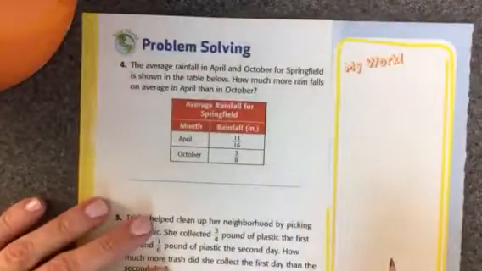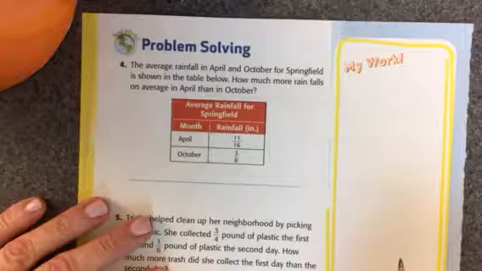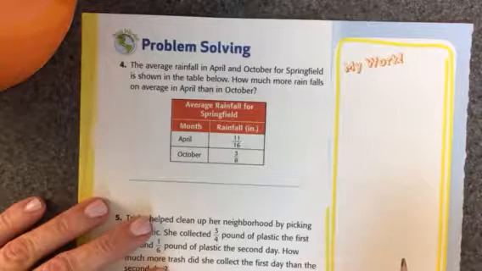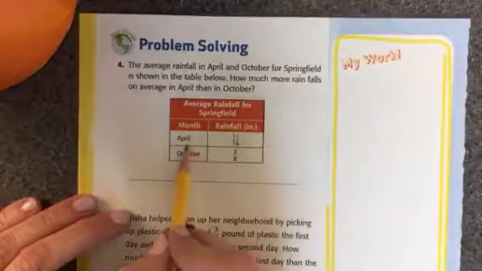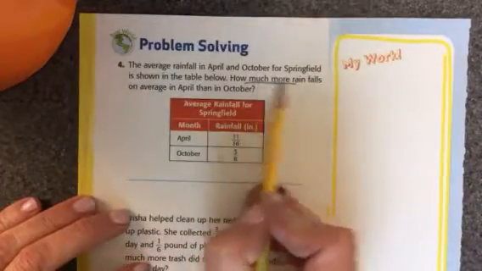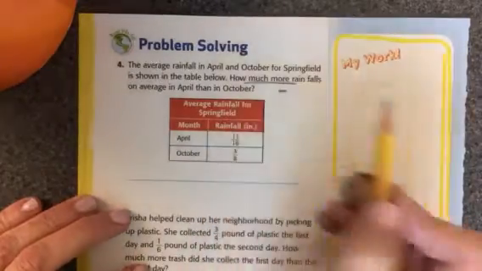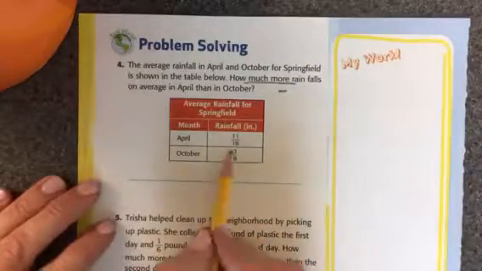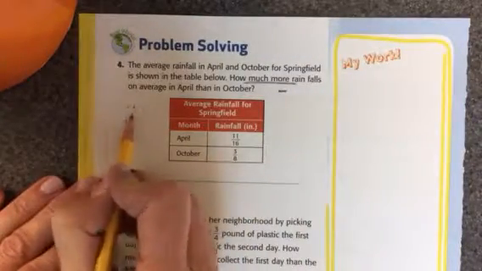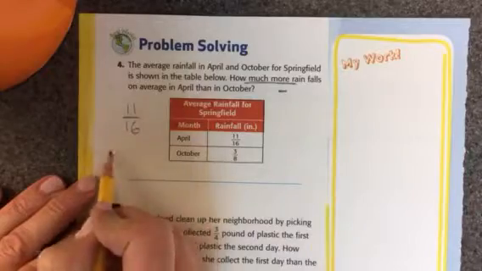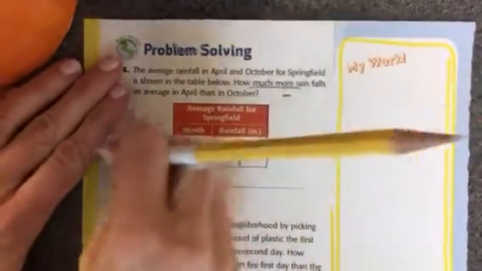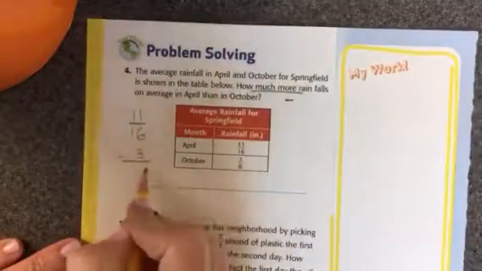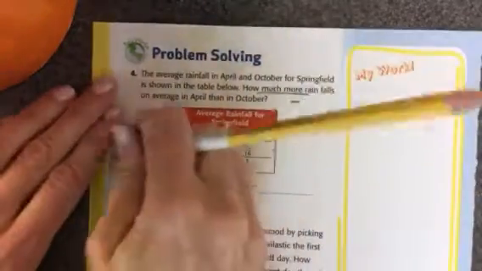Let's look here at the back. The average rainfall in April and October for Springfield is shown in the table below. How much more rain falls on average in April than in October? Well, it says how much more. I know that how much more means subtract. So let's take April, which is 11/16, and we're going to subtract 3/8. Okay, the very first thing that I need to do is get a common denominator.